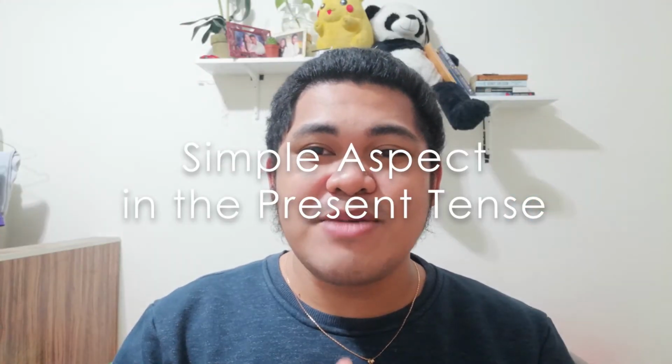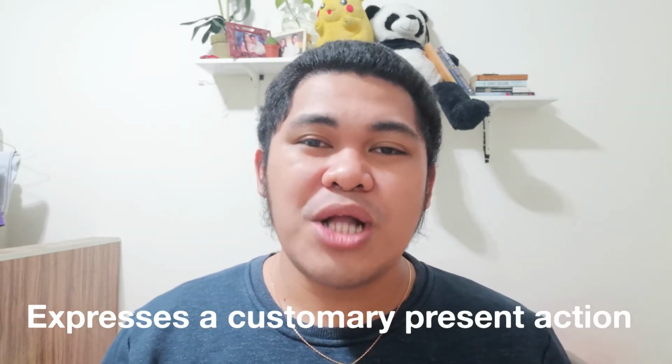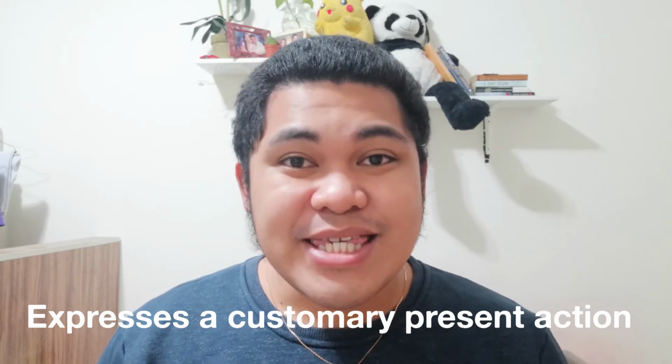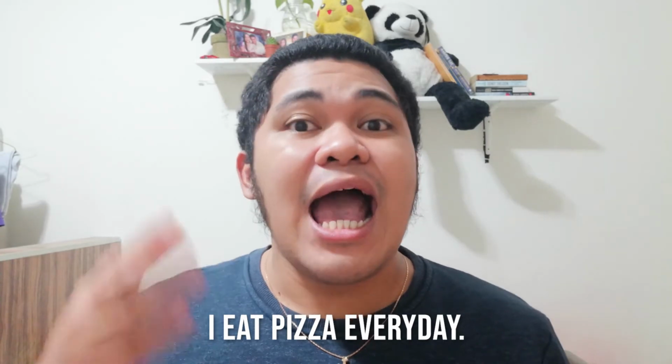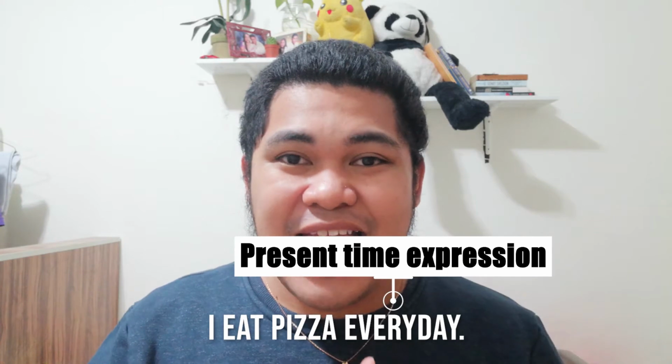The next verb form is the simple aspect in the present tense. There are 4 conditions when using the simple aspect in the present tense. Take note of these. Here are the 4 conditions. Number 1, use the simple present tense when you want to express a customary present action, or the action is habitual or it is regularly done. For example, I eat pizza every day. The time expression there that tells that it is regularly done is every day.